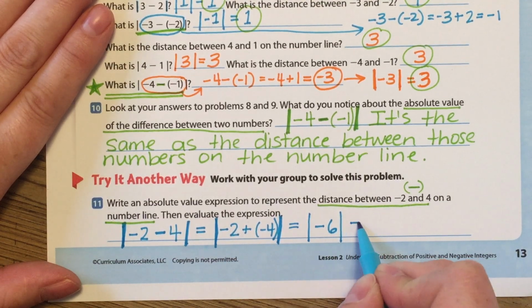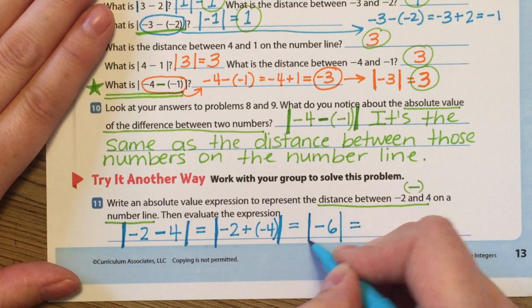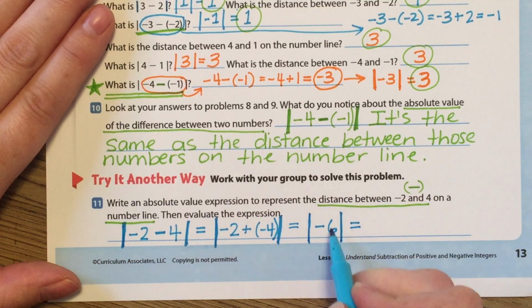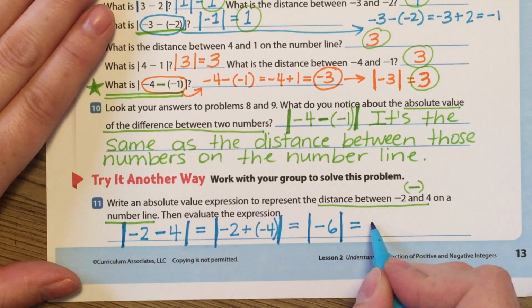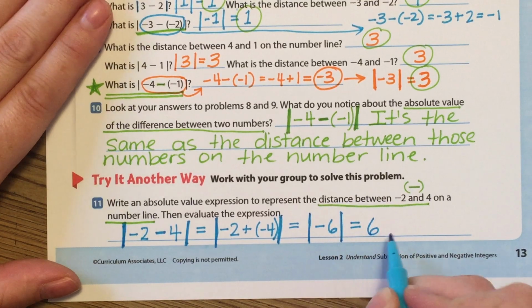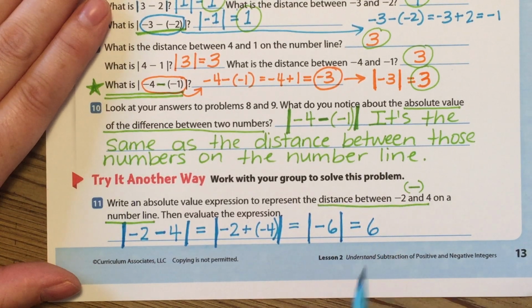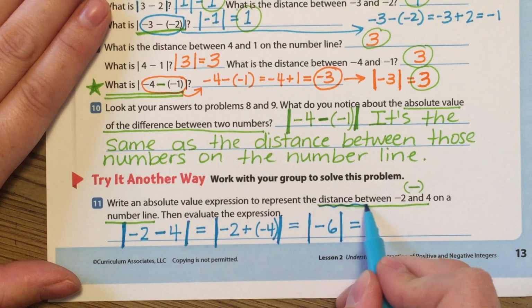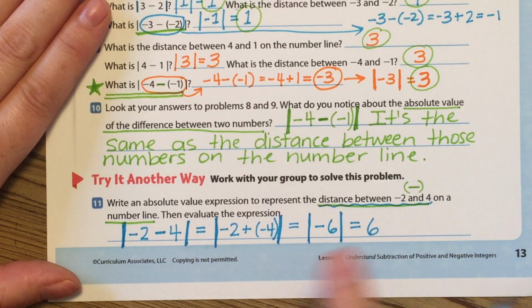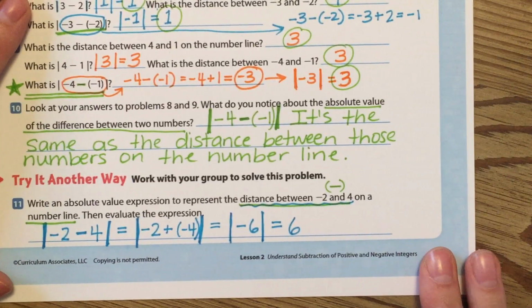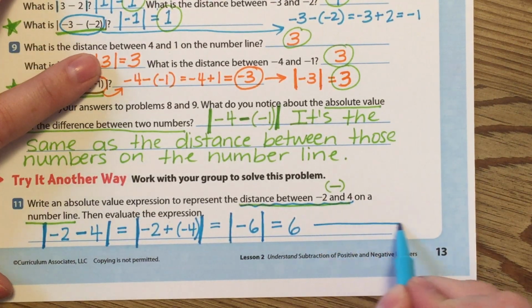And remember, your absolute value symbols are like a car wash. So whatever number you put in there, it washes it. If it's negative, it comes out positive. The absolute value of -6 is 6, because -6 is 6 units away from 0 on the number line. So to go back to the question, we wanted to know the distance between those two numbers on a number line. I think the distance between those two numbers is 6, and I'm going to prove it to you right here with my number line.